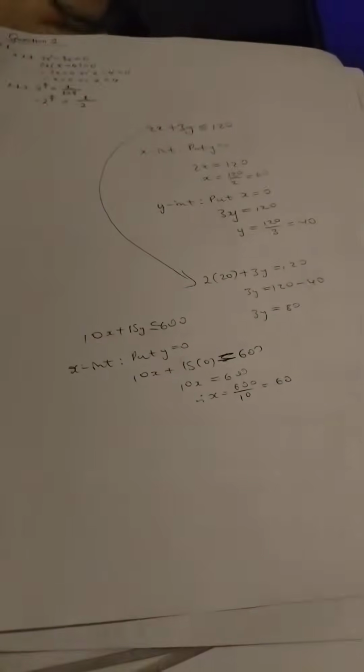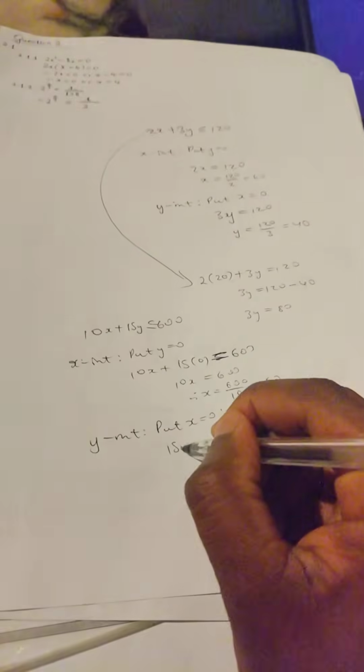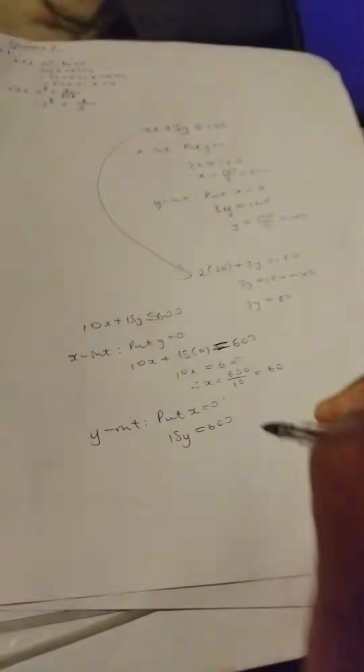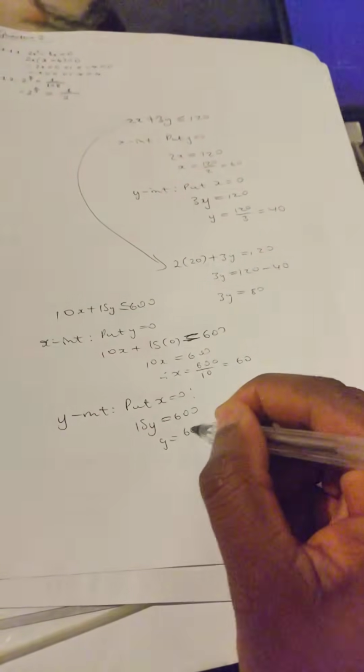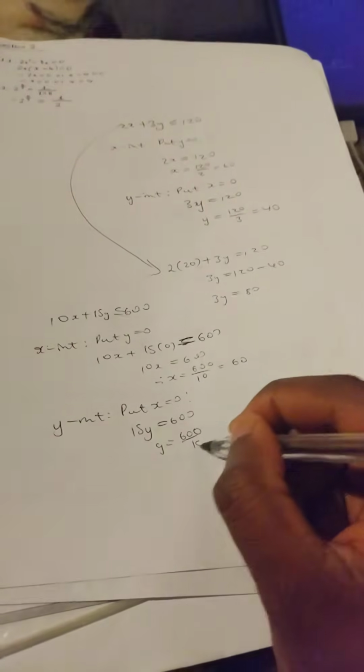What will be the y-intercept now? You do the same thing. For the y-intercept, you put x to be 0. So what do you remain with? When I put x to be 0, this whole thing becomes 0. So I'm left with 15y is 600. That means y is 600 divided by 15.